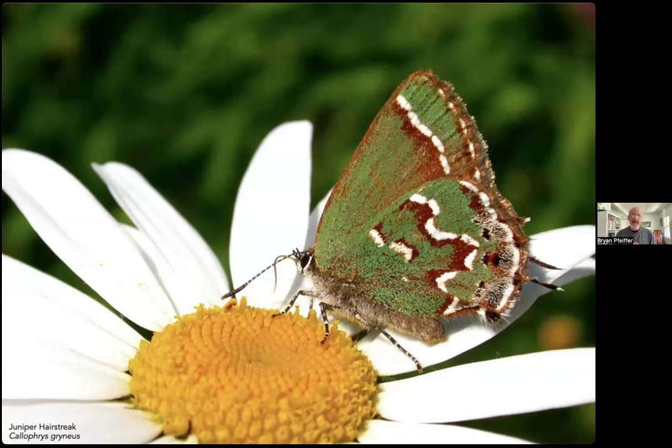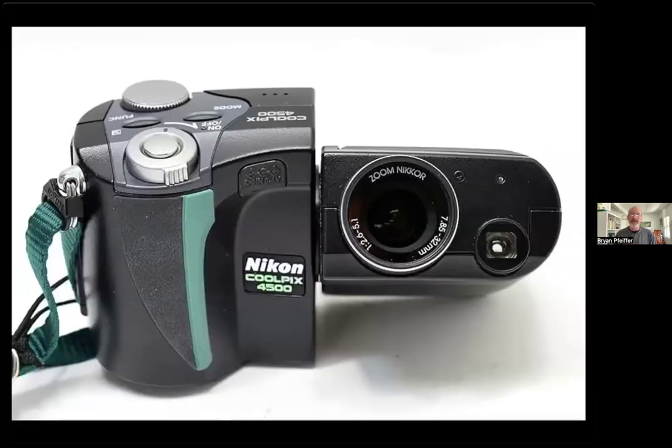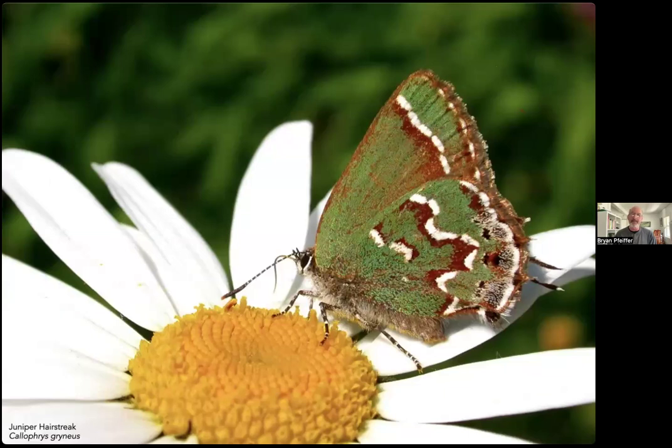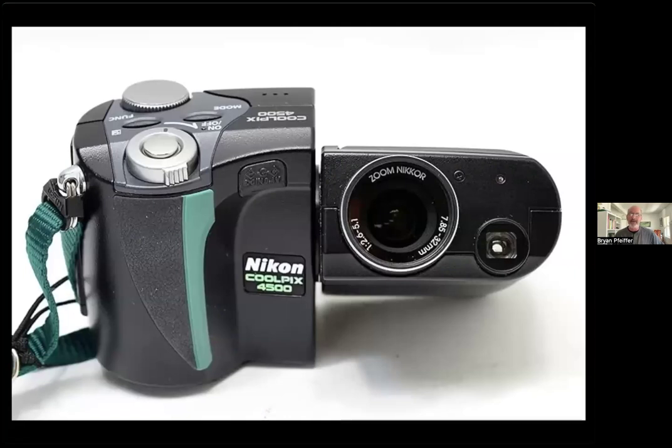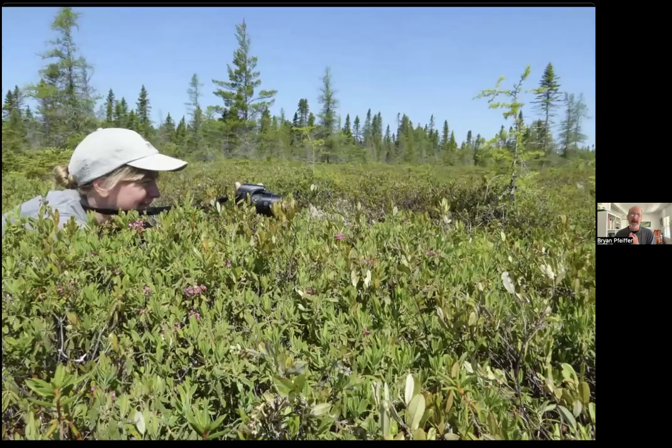I shot this with a very old Nikon point and shoot, a 4 megapixel camera that all of your phones now have left in the dust. This is a crude and old camera, and I got a decent picture of a charismatic and uncommon butterfly with it. If I can shoot with that, you're going to be able to get pictures with your phone or other cameras. And this is how we're going to approach it, basically.